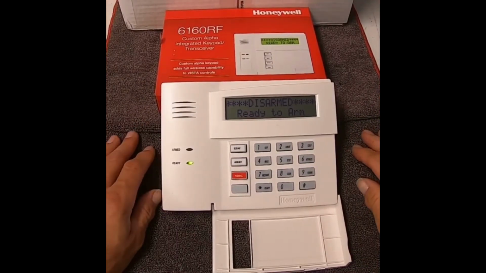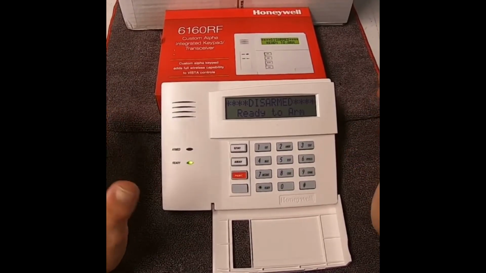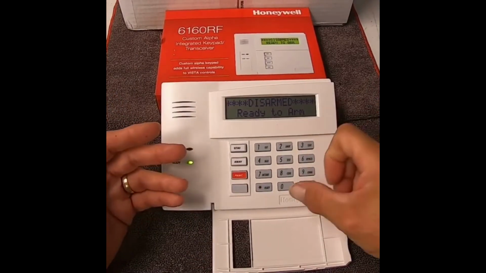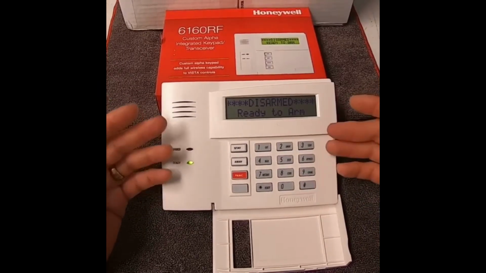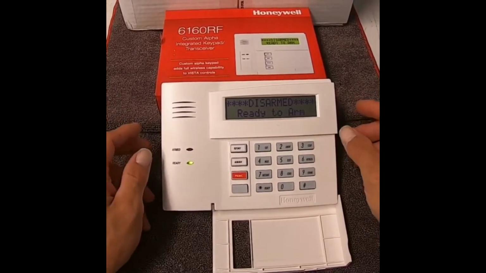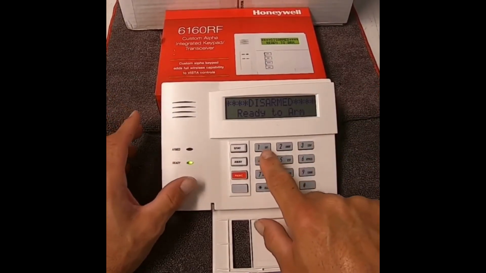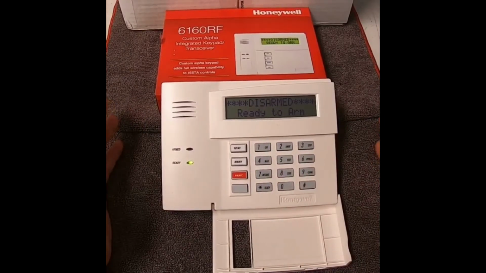So let's start by changing your user code. If you want to write this down, sometimes it's easier to write down the steps. You only have a few seconds in between each one of these numbers to continue on, or it will time you out and you might end up entering a wrong code by mistake somehow. So in order to change your code, if you look on the keypad, each one of these numbers has a word on it. Whatever that word is, is the corresponding command.